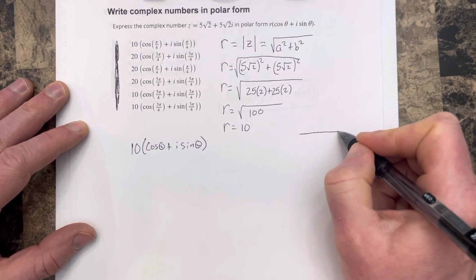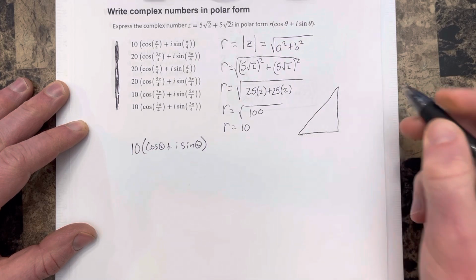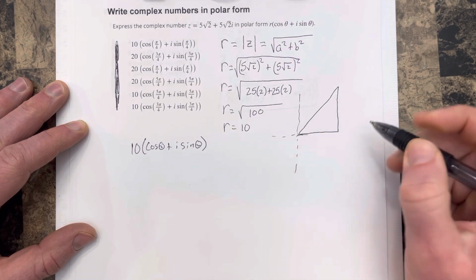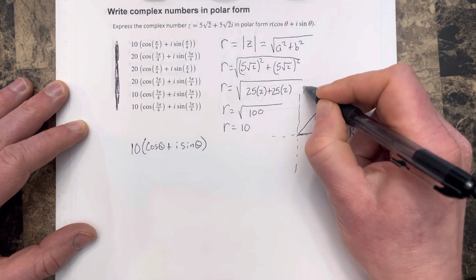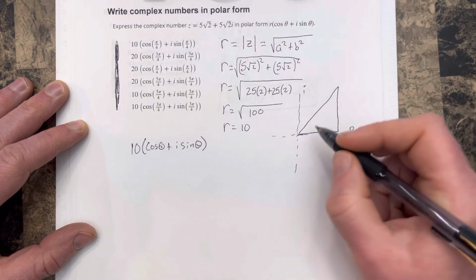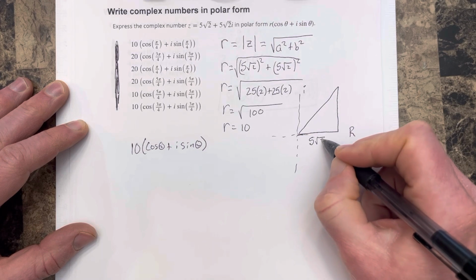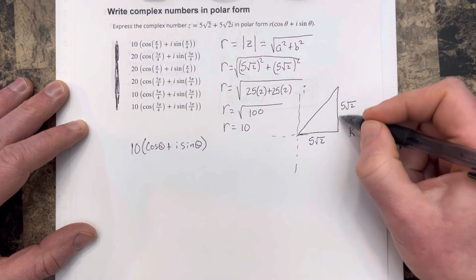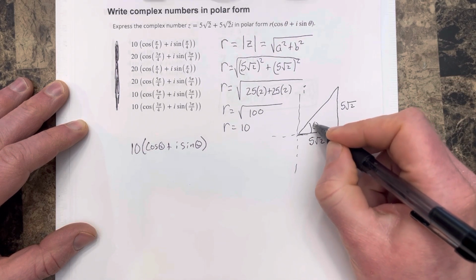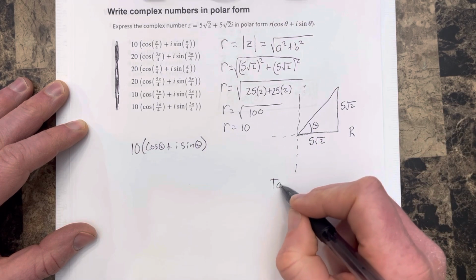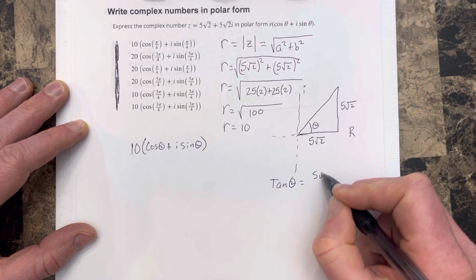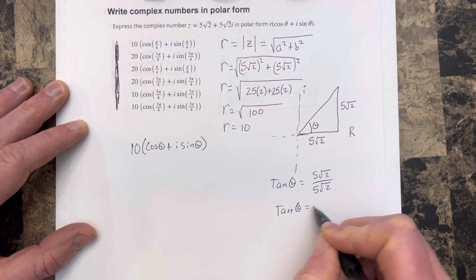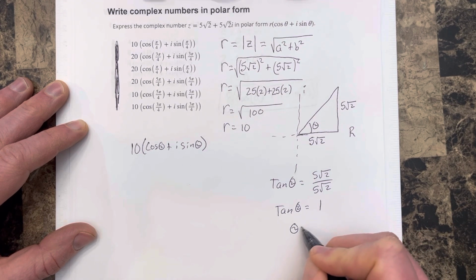Well, if I draw this triangle here, and remember our x-axis is the real number system, and this is the imaginary number system. I have 5 root 2 here for the real part, and then I have 5 root 2 here for the imaginary part. I can find that angle by doing tangent. So I can say tangent of theta is equal to 5 root 2 over 5 root 2. So tangent theta is equal to 1, and that occurs when theta is equal to pi over 4.